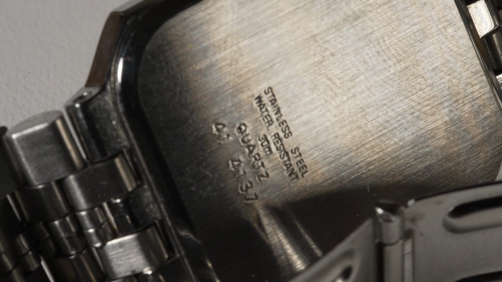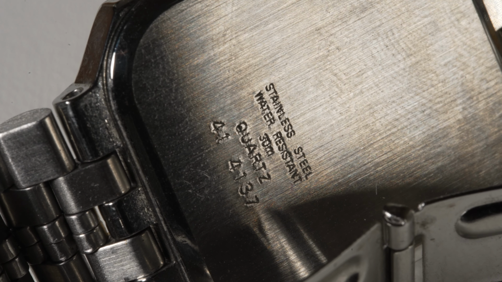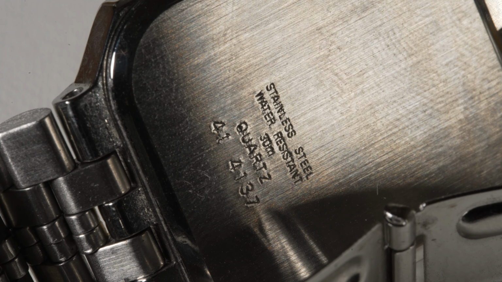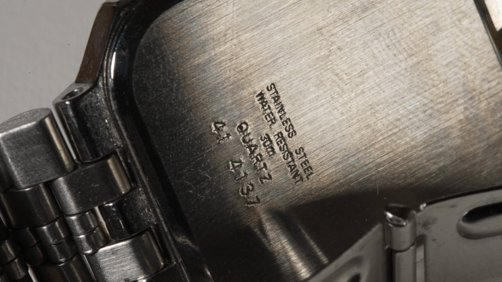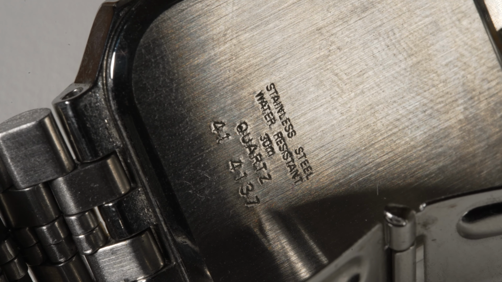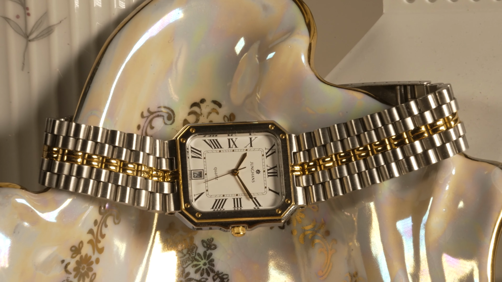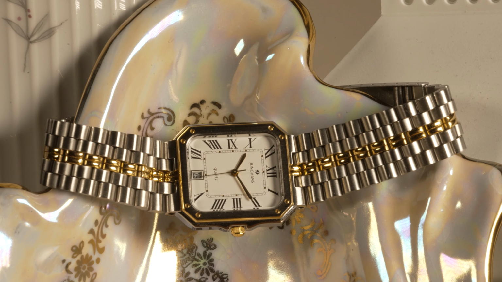The lowest level of water resistance is often specified through the words water resistant, 30 meters, 3 atm, meaning atmospheres, or 3 bar. That's enough to wash your hands or get a few drops of water on the watch in the rain. Because 30 meters doesn't mean swimming 30 meters underwater, but instead 30 meters under a static mass of water, resulting in 3 bars of pressure or 3 atmospheres.